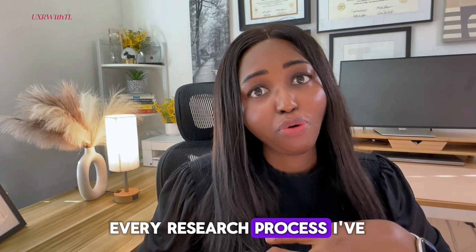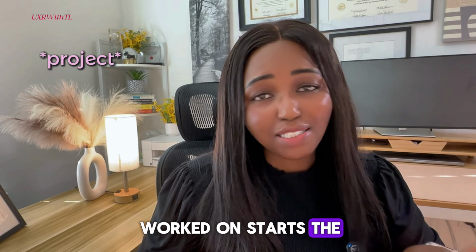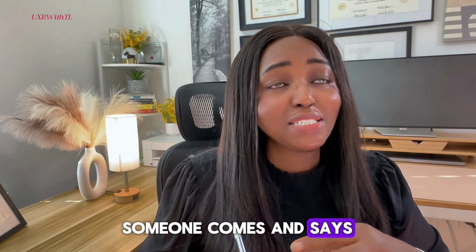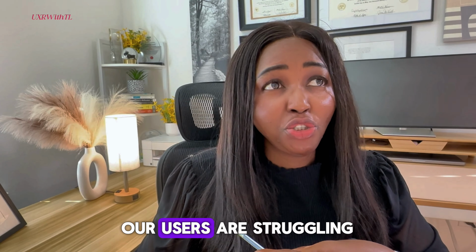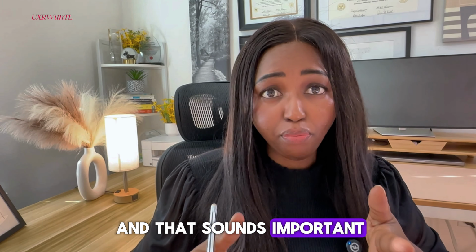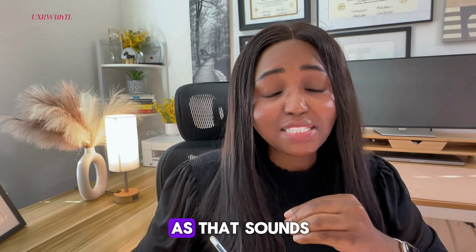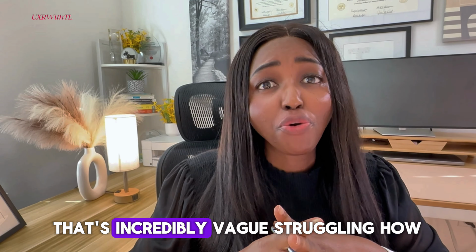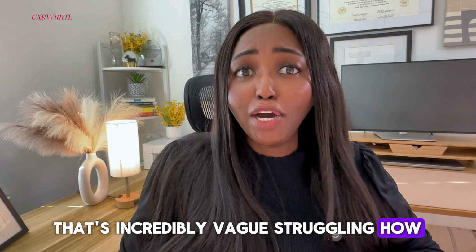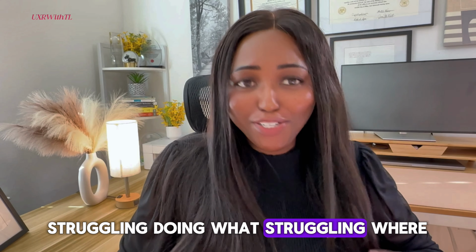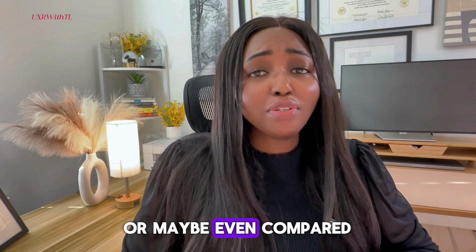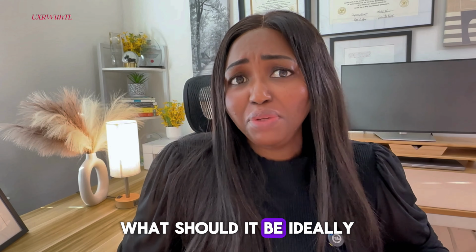Every UX research process I've worked on starts the same way. Someone comes and says something like, oh, our users are struggling. And that sounds important. Why should our users be struggling? But even as important as that sounds, that's incredibly vague. Struggling how? Struggling doing what? Struggling where? Or maybe even compared to what? What should it be ideally?